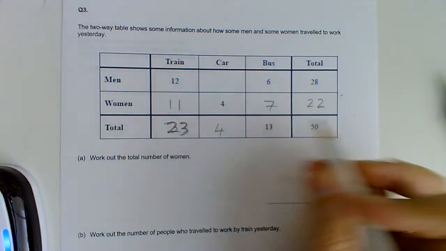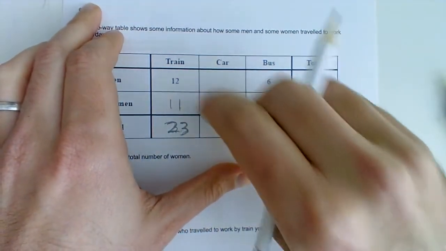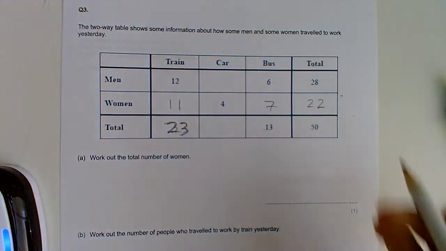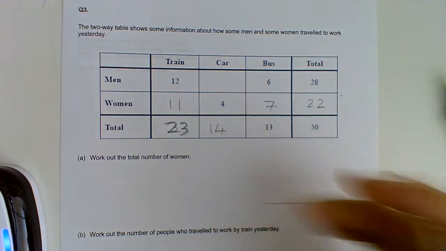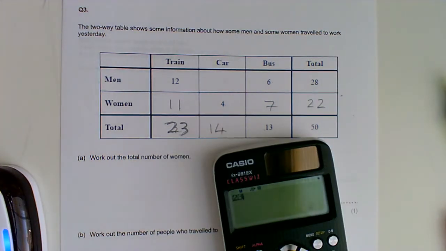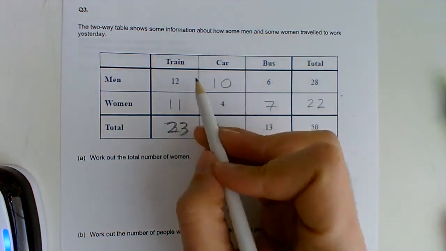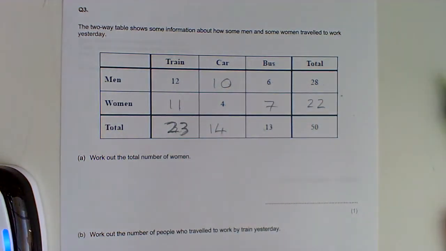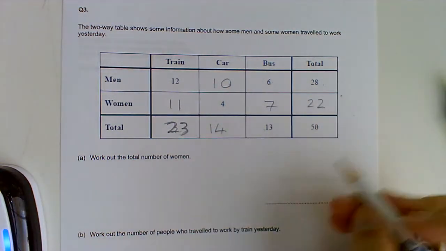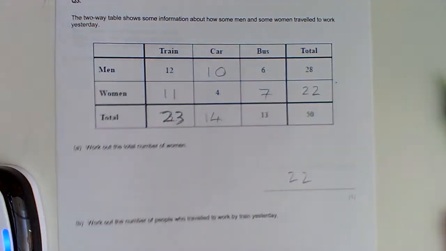23 add 13 is 36. And 50 take away 36 is 14, isn't it? Let me just check that. 23 add 14 add 13 equals 50. See what happens when you try and do it with a calculator. So that's going to be 10 up there. So 12 add 10 is 22, add 6 is 28. Yeah, so I've got that right. Right, work out the total number of women then, it's just 22. And work out the total number of people who travelled to work by train yesterday. Well, that's 23, isn't it?